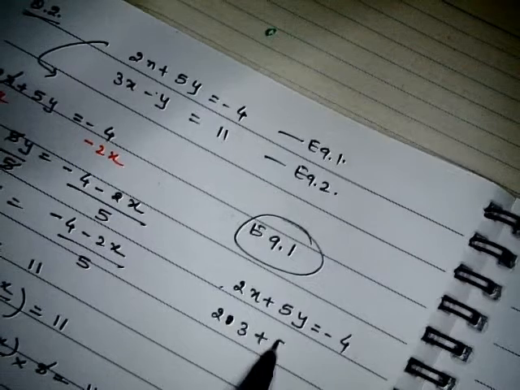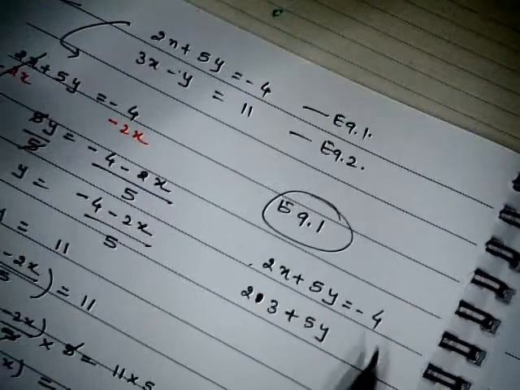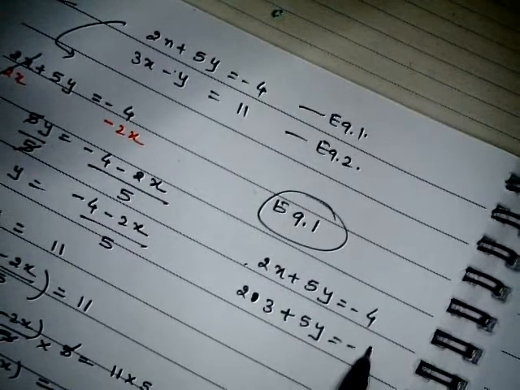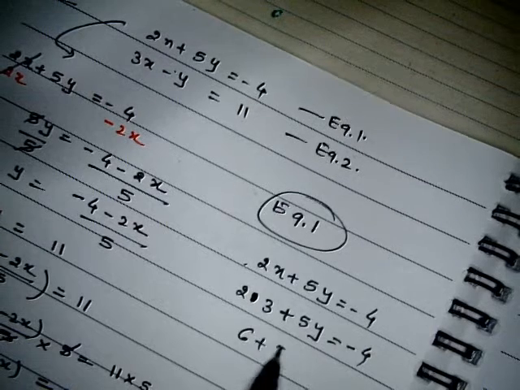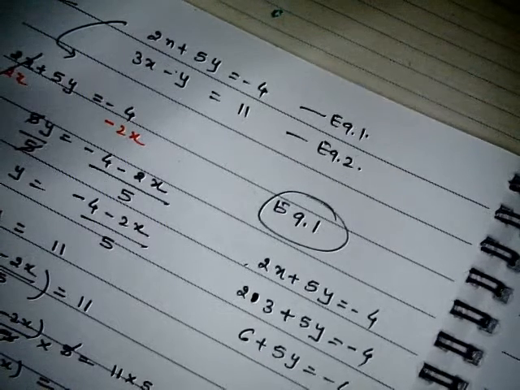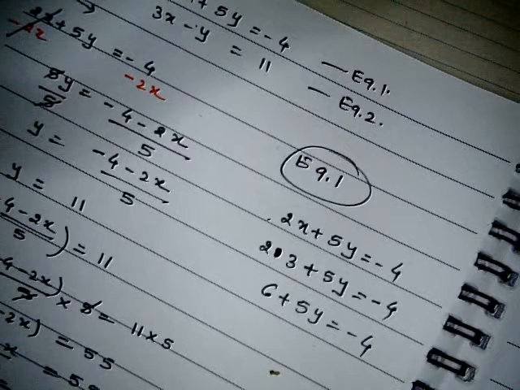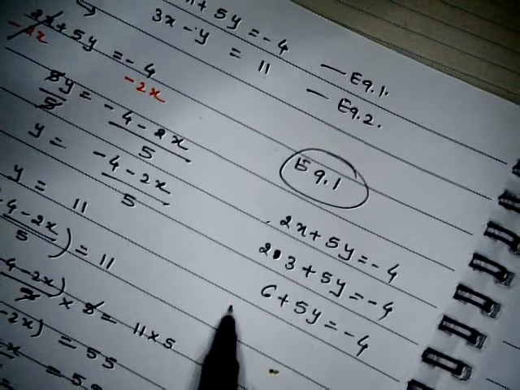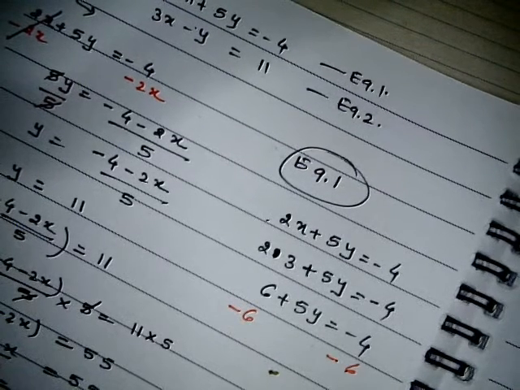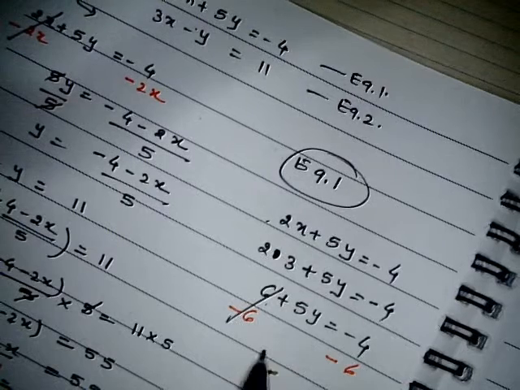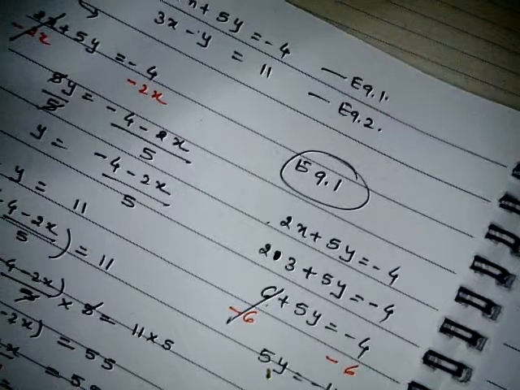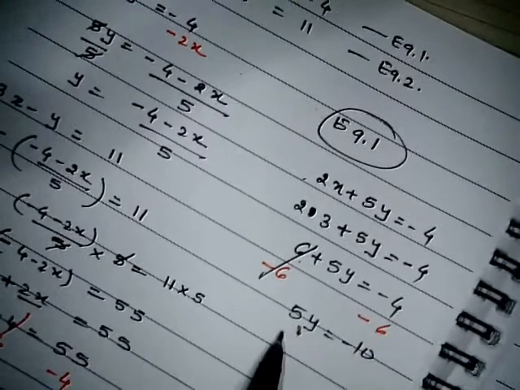This is 6 plus 5y equals negative 4. To remove that 6, I subtract 6 on both sides, and 5y equals negative 10. Then I divide both sides by 5, and y equals negative 2.